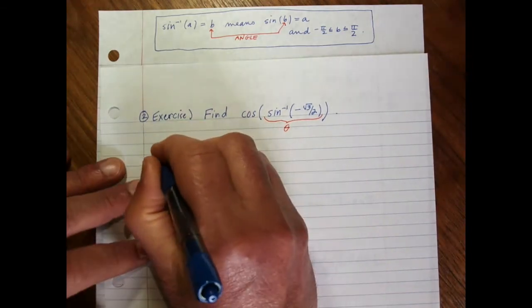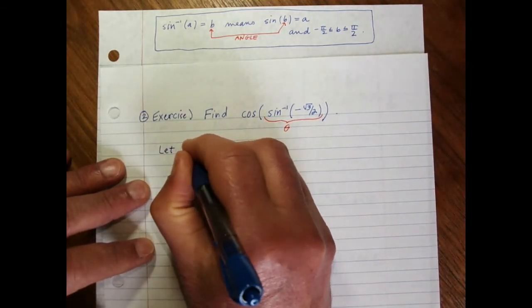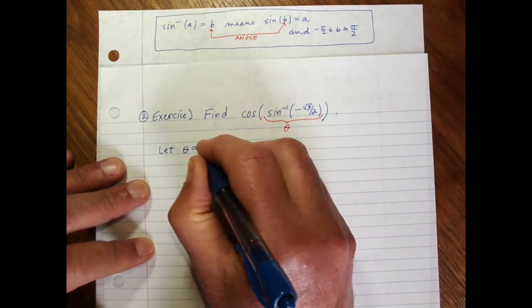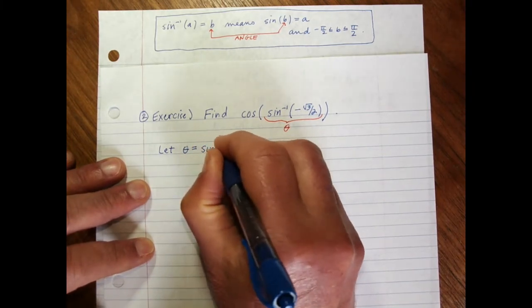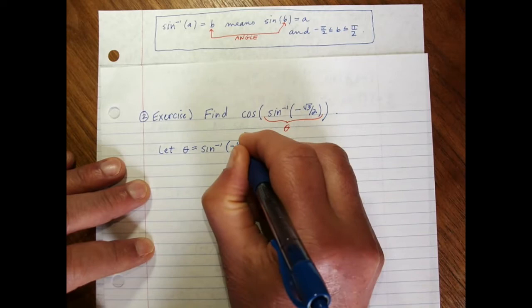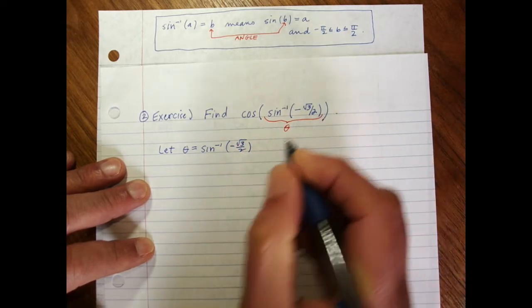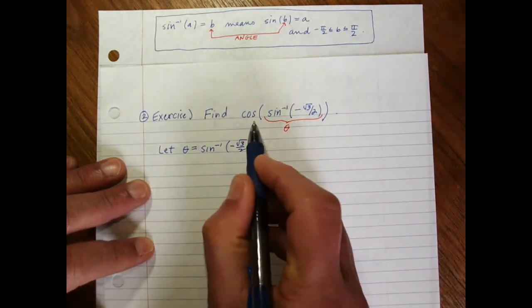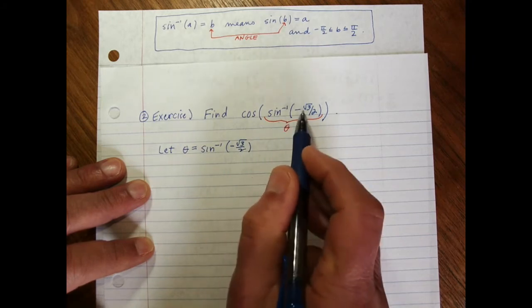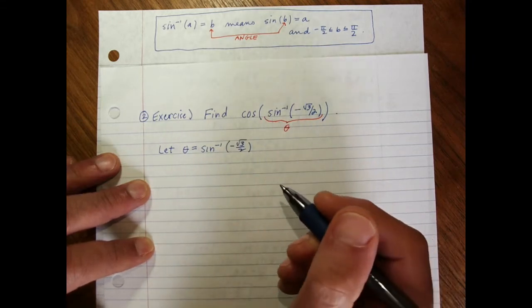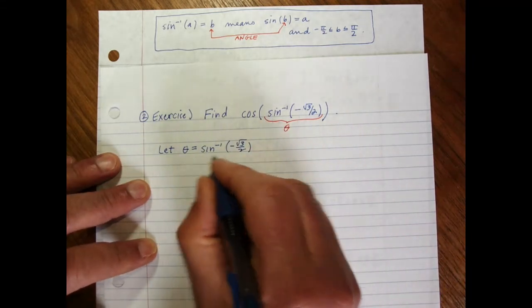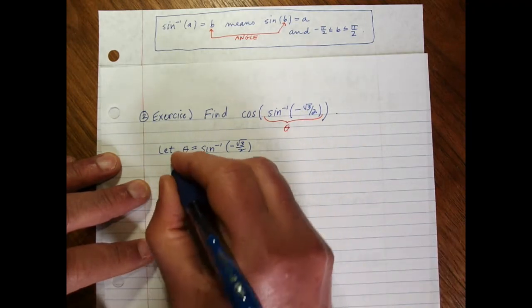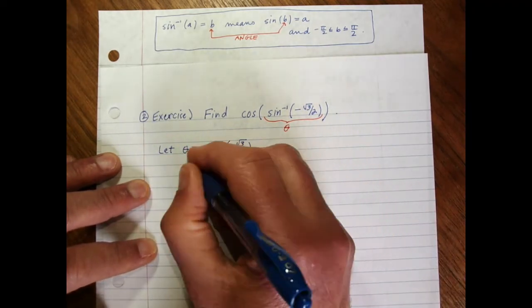So to get started here, I'm going to let theta equal sine inverse of negative square root of 3 over 2. This allows me to break this problem into pieces because this cosine of sine inverse has too much going on.